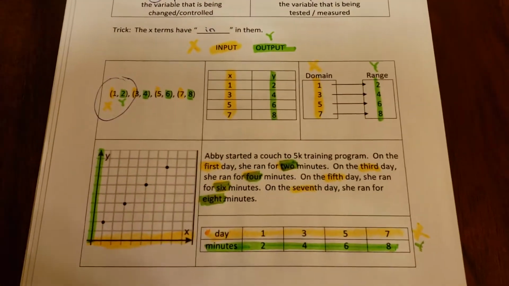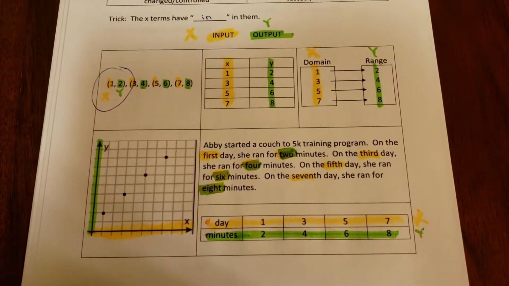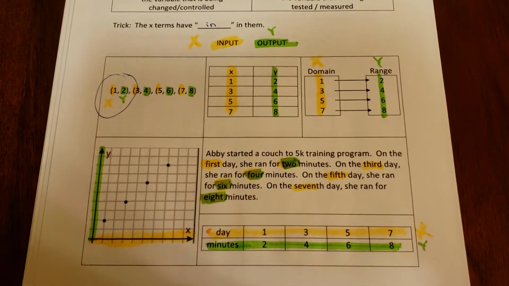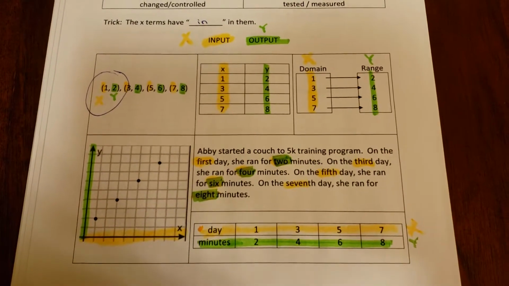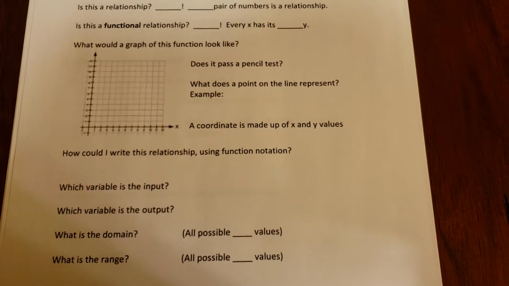All right, take a minute. If you haven't caught up, you can pause this and label up your pretty resource. And I'm gonna keep on chugging along here. Okay.